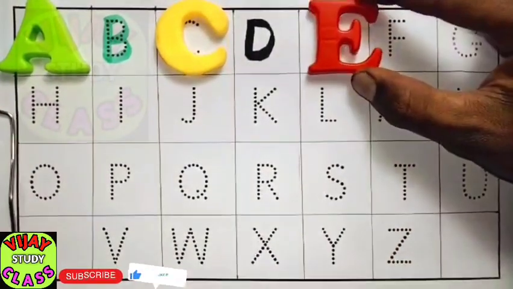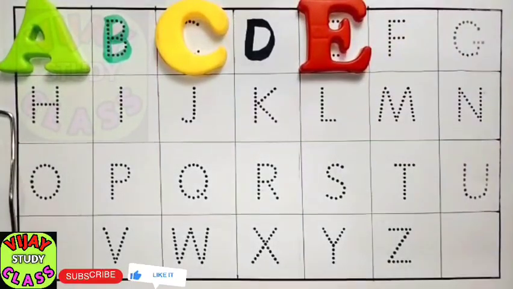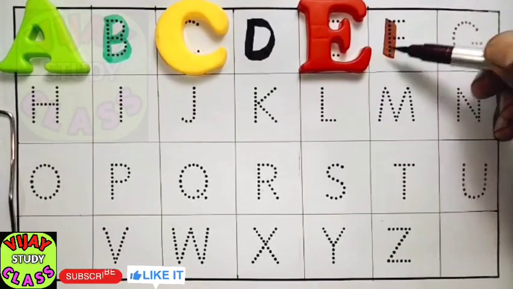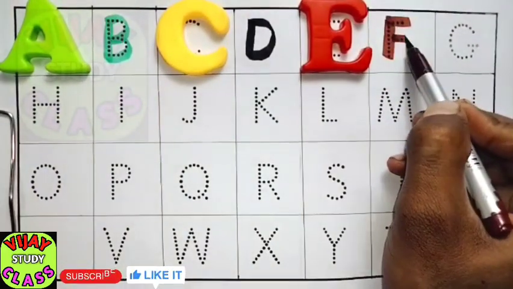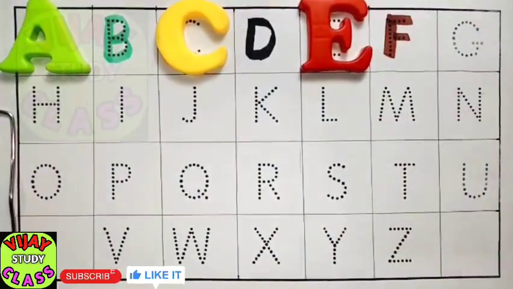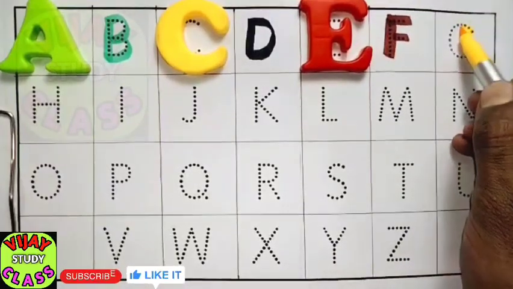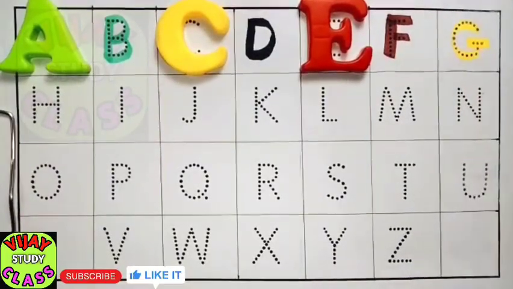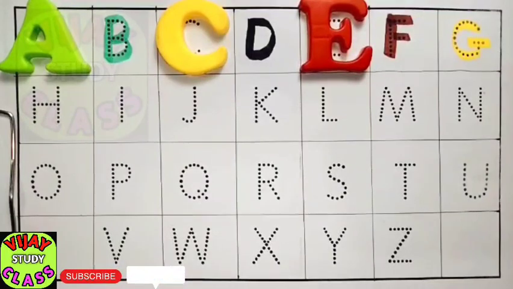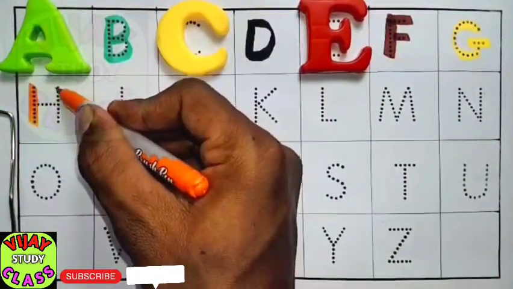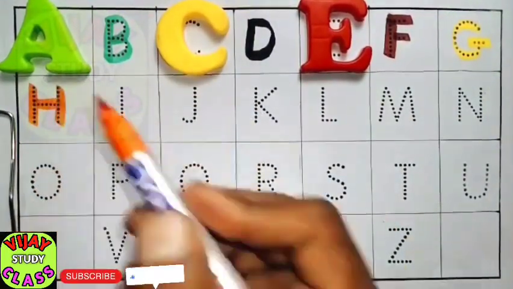E for elephant. F for fox. G for goat. H for horse.